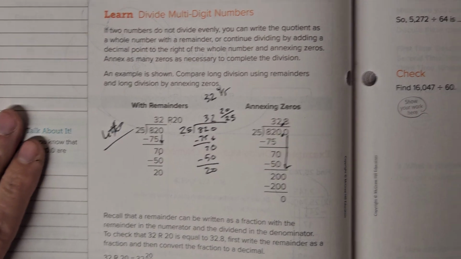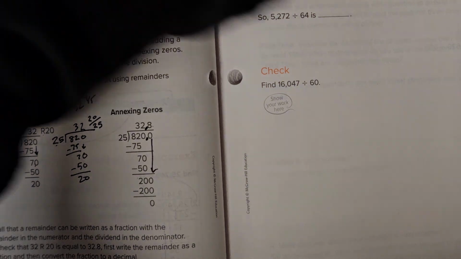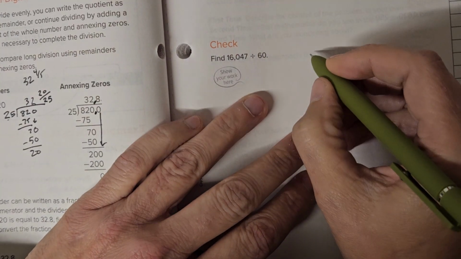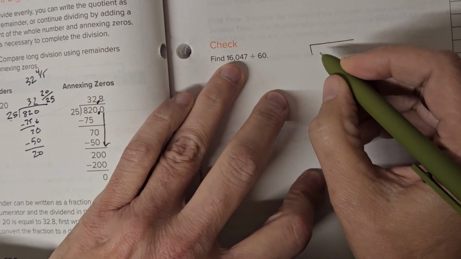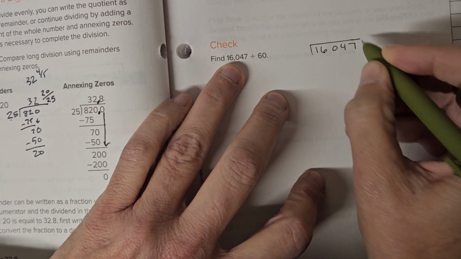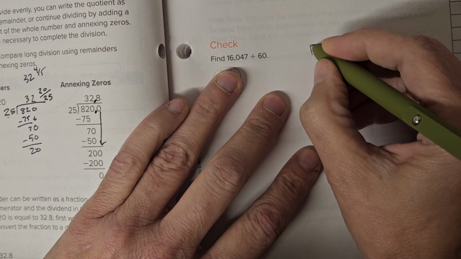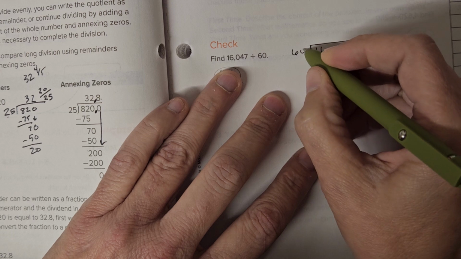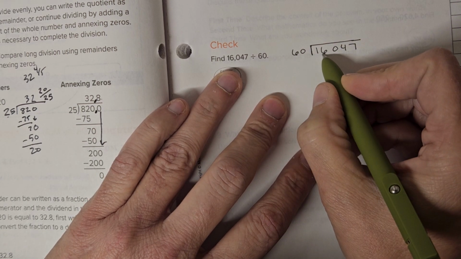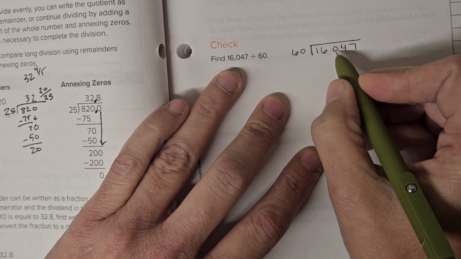Okay, let's practice that with the decimal. So let's write it. Our dividend, 16047. Great time to write our numbers really good. That's our dividend. Our divisor is 60. Okay, does 60 go into 1? No. Does 60 go into 16? No. Does 60 go into 160? Sure does, but how many times?